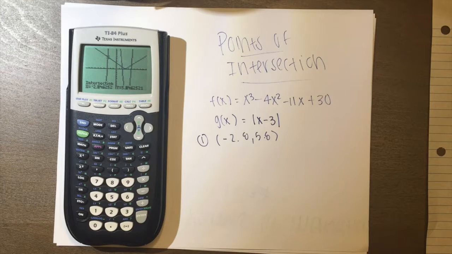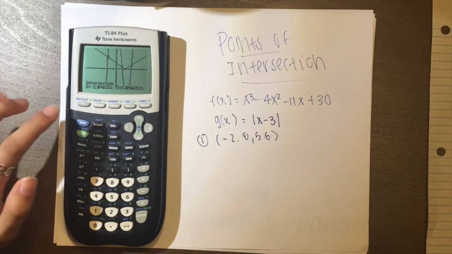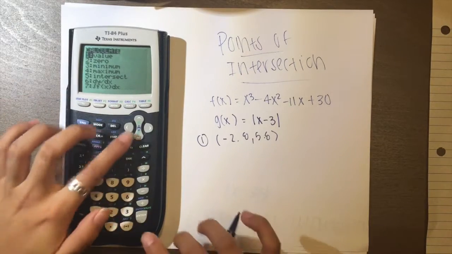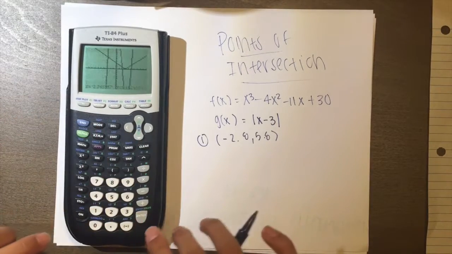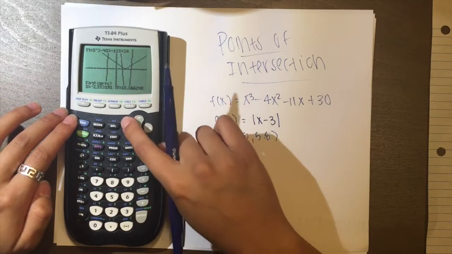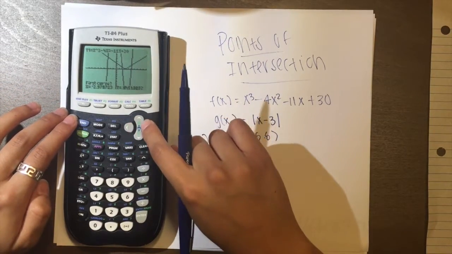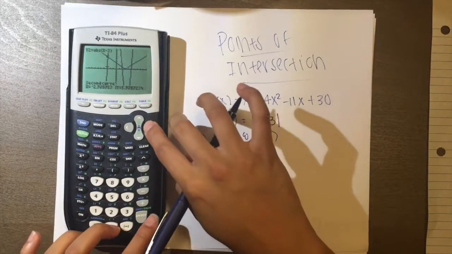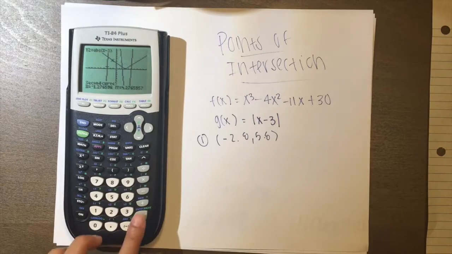Okay, and now for extra practice, let's do the second one. So we're going to go to second, trace, intersect, and it asks again for the first curve. We can use the same point that we used the first time, enter, and for the second curve, we can make sure it's over the absolute value function again.